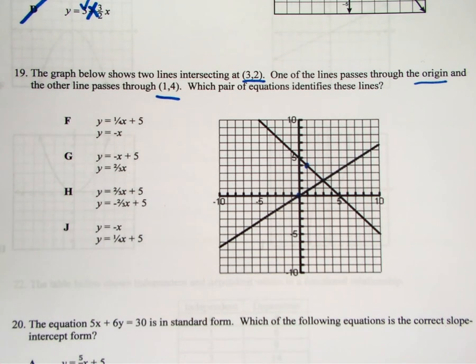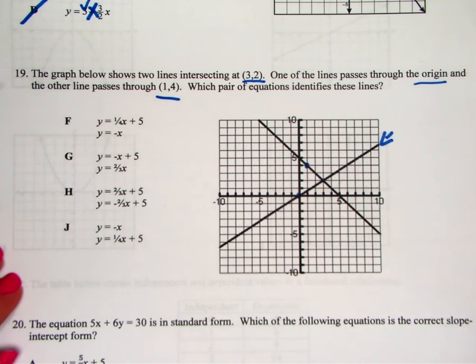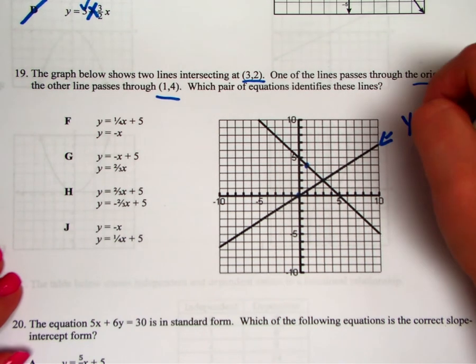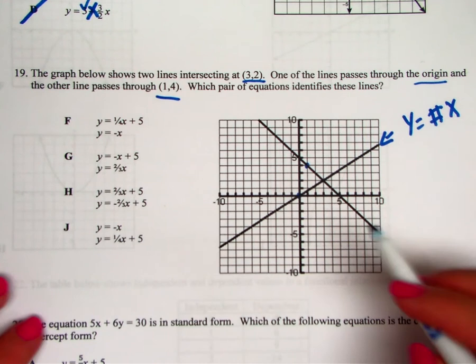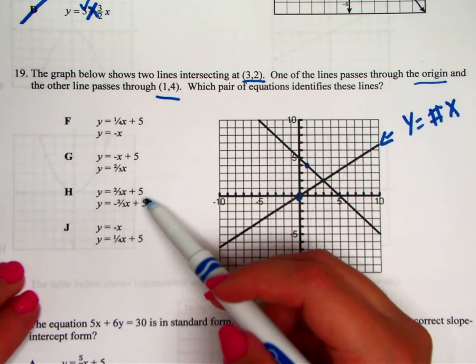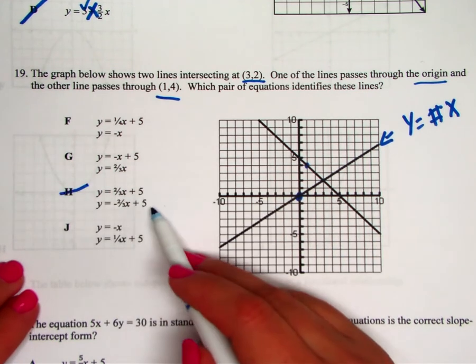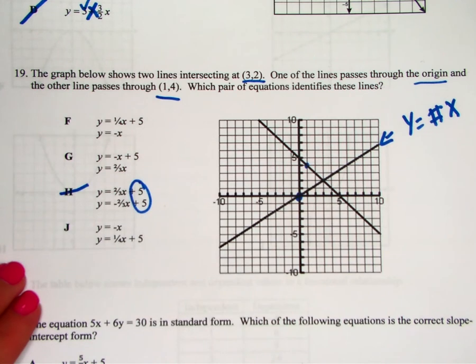Now again, just like your EOC, your midterm is going to be timed. You don't have all day to do this, so you want to look at process of elimination. Let's focus on this line right here, because we know that this equation is going to have y equals some number times x, and nothing after it because it goes through the origin, which is 0. So all of these have that except H. H has 2 equations that both have a y-intercept, and we know that's wrong. So we can cross that one out.